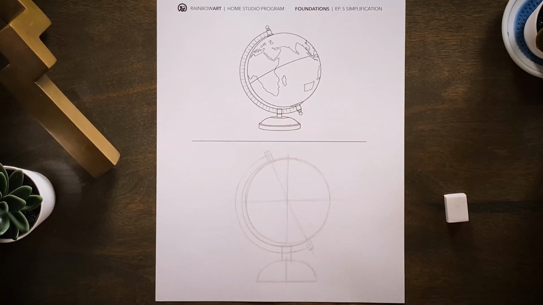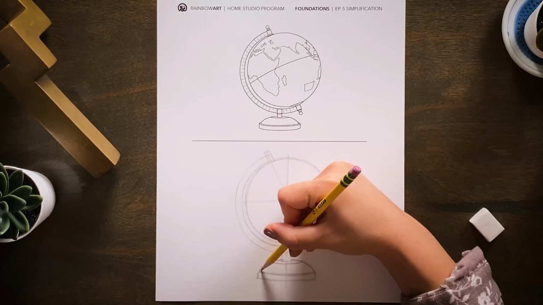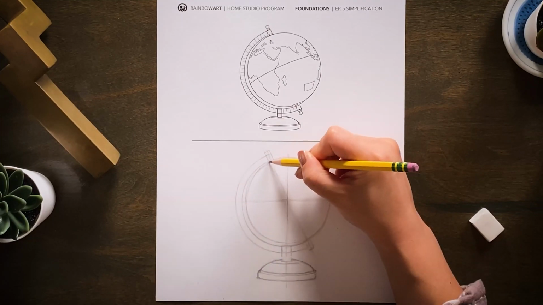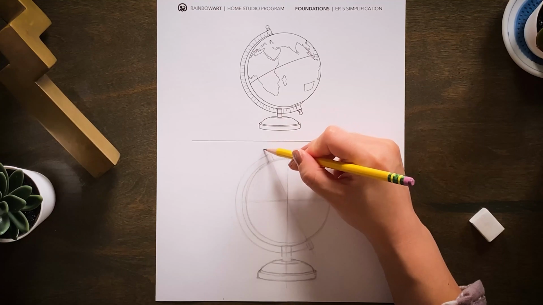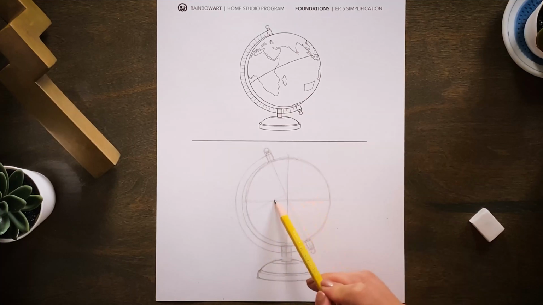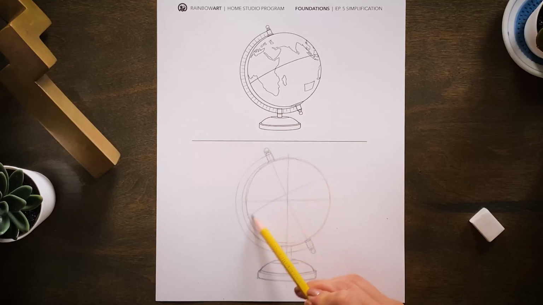When you're ready for the details, add them bit by bit as well. Even details can be started simply. Remember to keep looking for simple shapes and use your guidelines to keep elements aligned properly. Keep adding details and adjusting your drawing until it is finished.